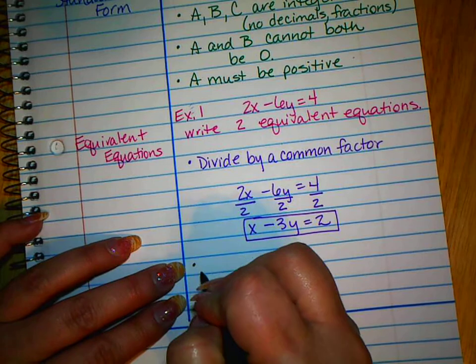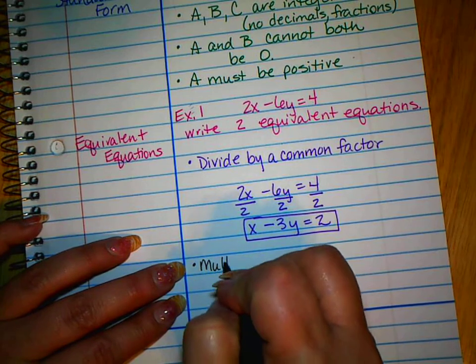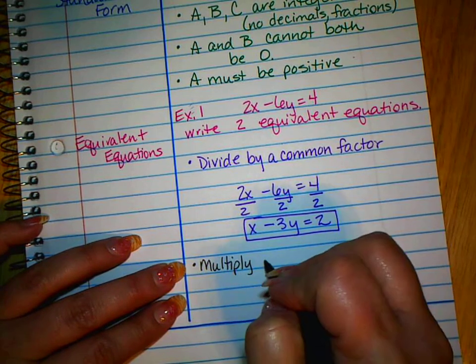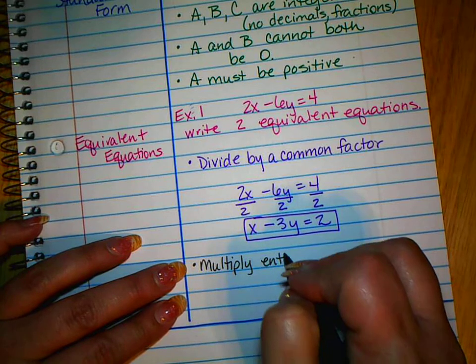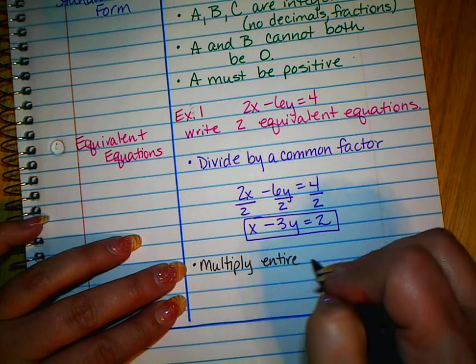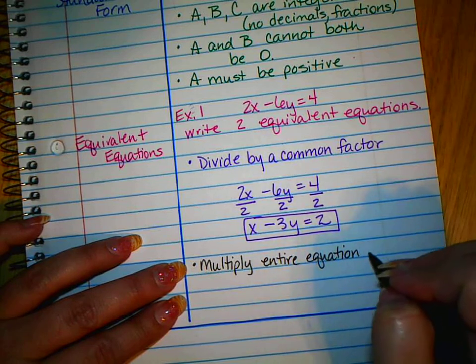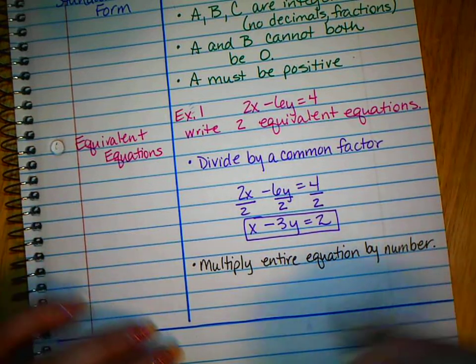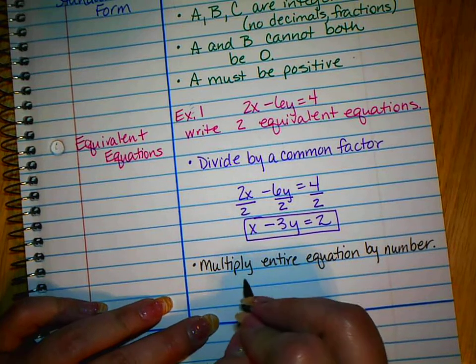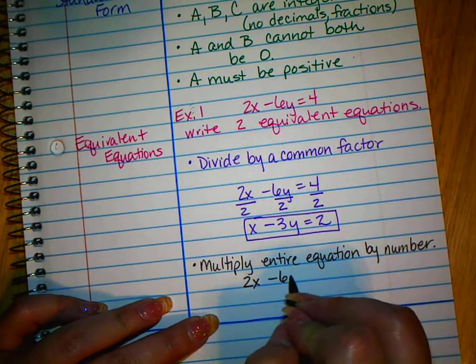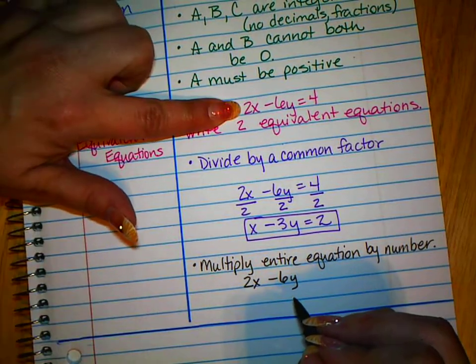The other one is to multiply the entire equation by a given number. Always go back to the original equation.